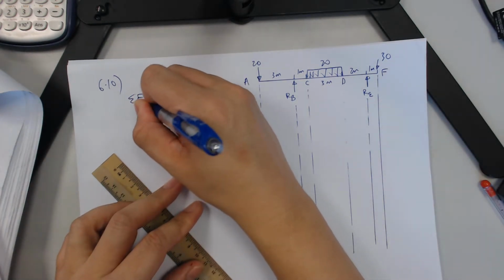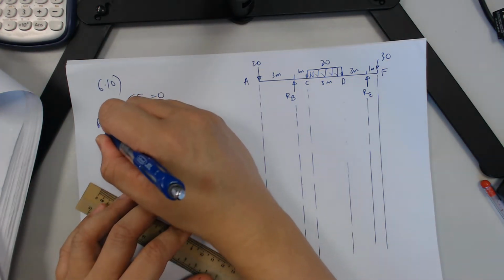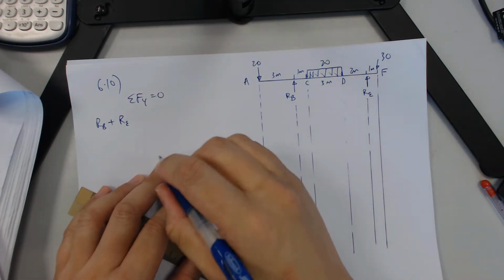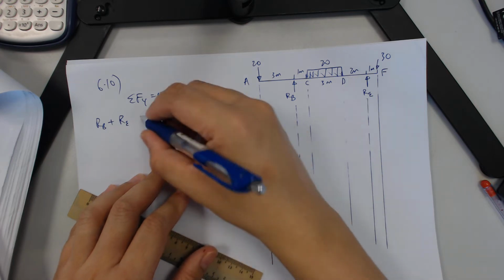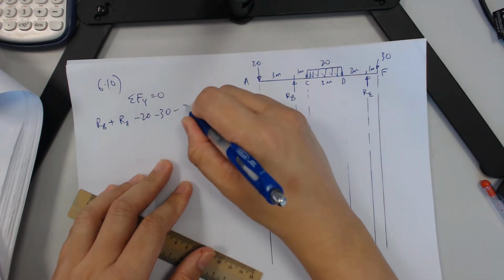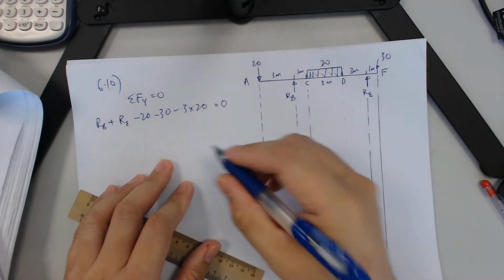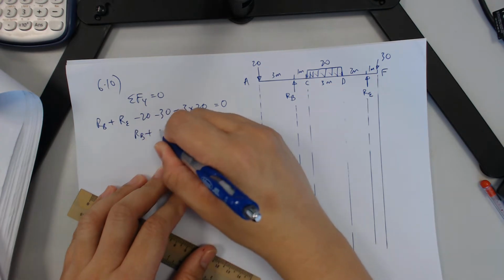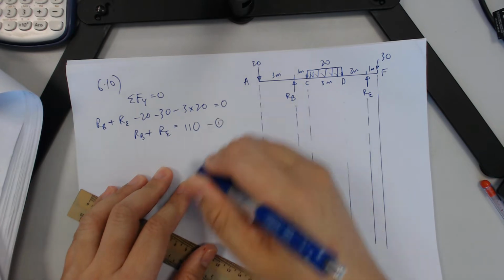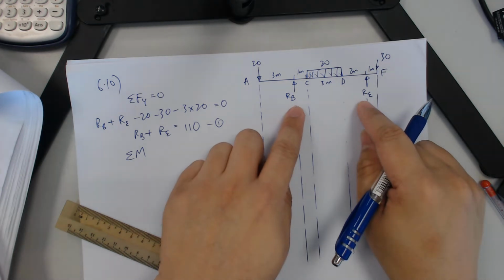Sum of forces in the y direction is 0. Okay, so the only two positive forces you can assume upward to be positive is RB and RE. The rest are all downwards, which is negative. Okay, minus 20 minus 30 minus 3 times 20 equals 0. So RB plus RE is 110.